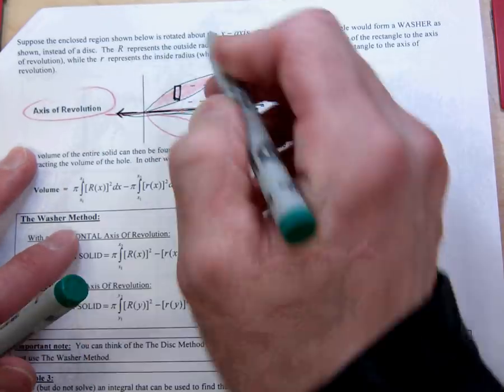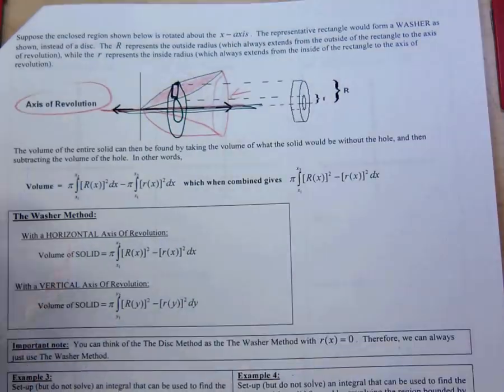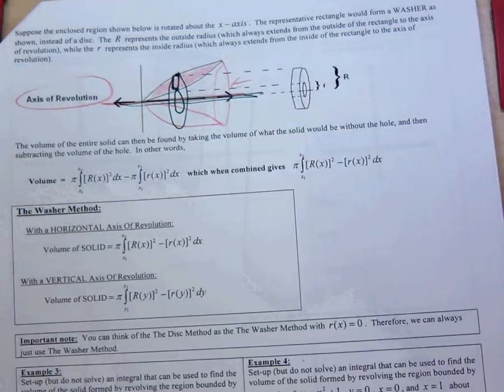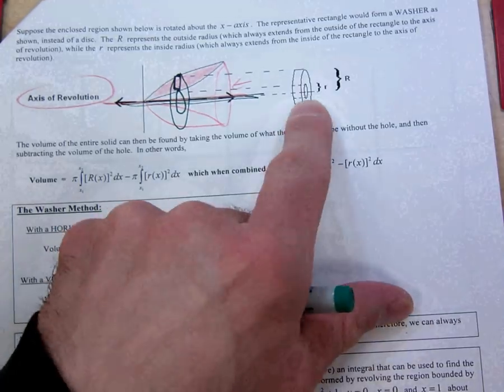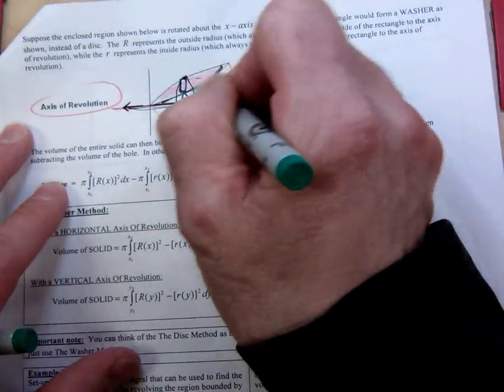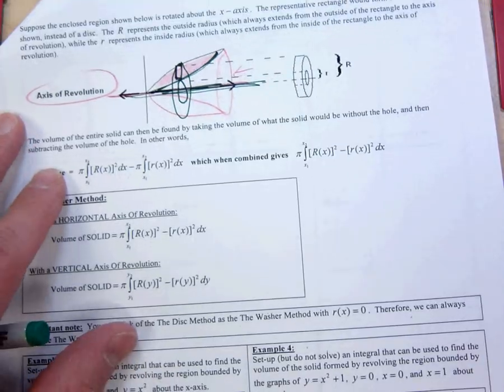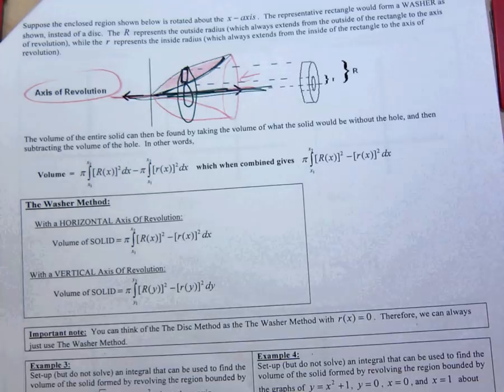What's going to happen is this end's going to swing around like that. This end's going to swing around like that. And it's going to form like a donut, isn't it? Or a washer. So where I'm going next is the washer method, or you can think of it as the donut method if that makes more sense. But you see how, instead of getting a solid disc, you're going to end up with a hole cut through the middle of it, based on the fact that there's some space in between here and the axis of revolution. Do you see how that hole gets formed? Are you with me?